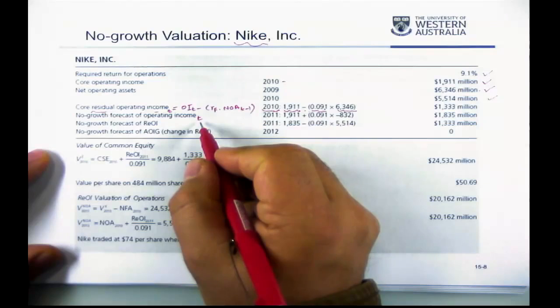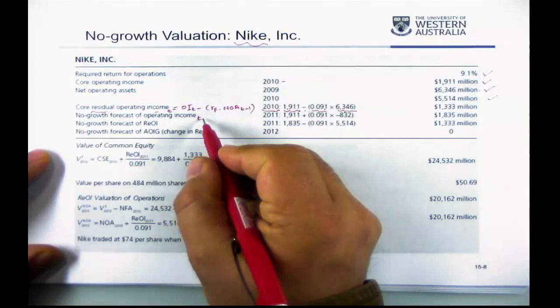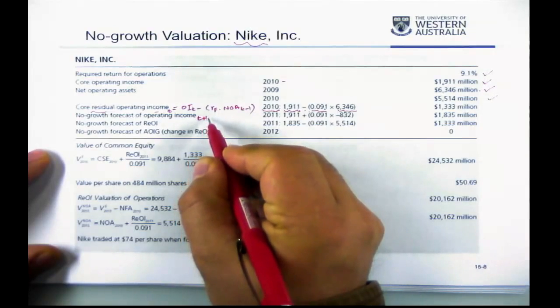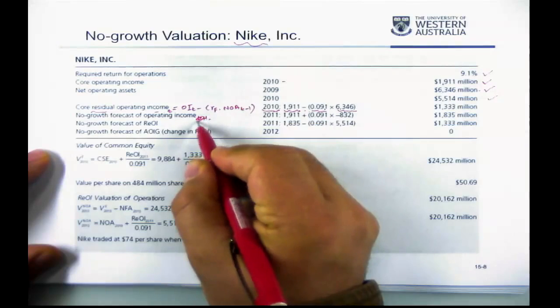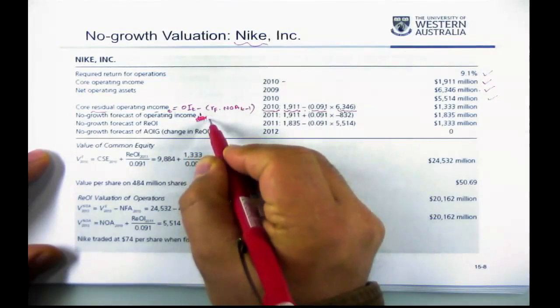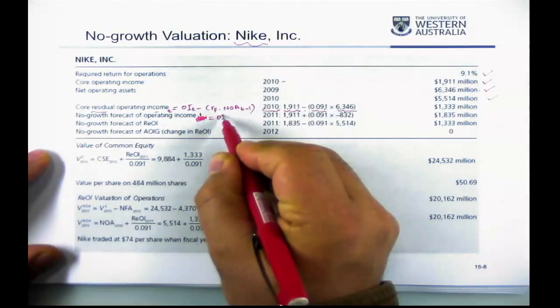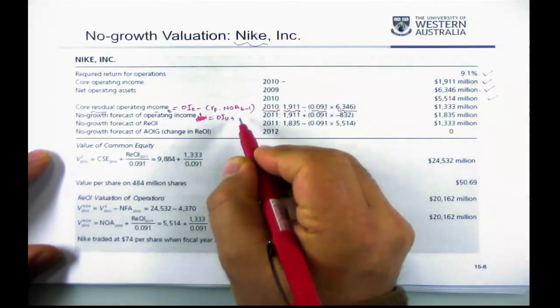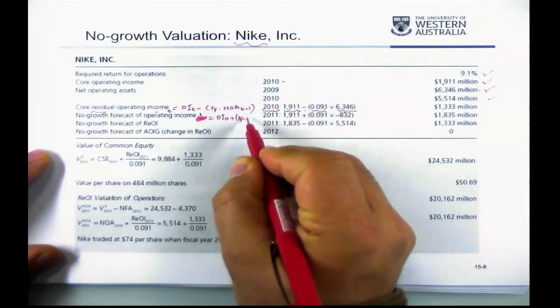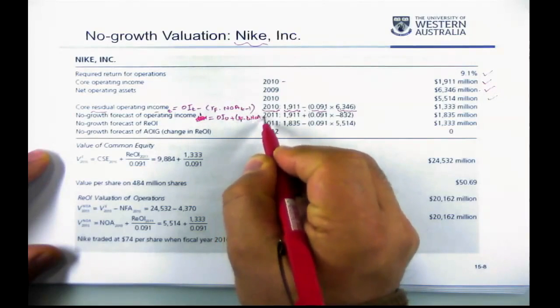Call it t plus 1. T plus 1, or in period 1, for example, it is equal to operating income in year 0 plus the product of the cost of capital and the change in net operating assets.